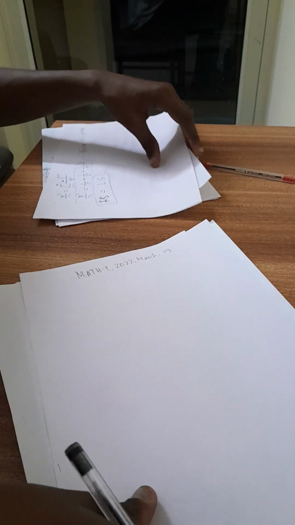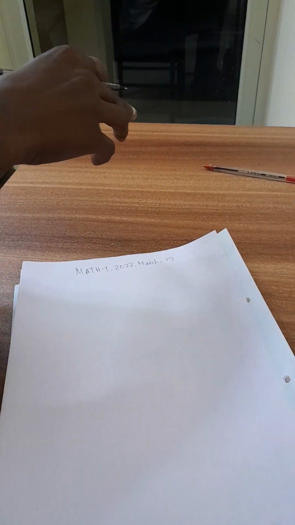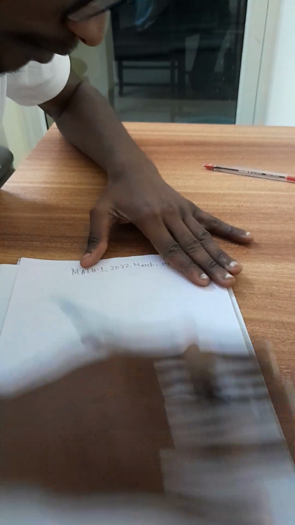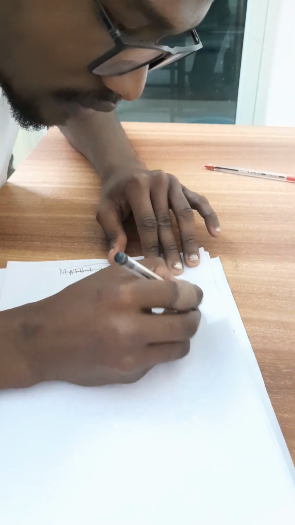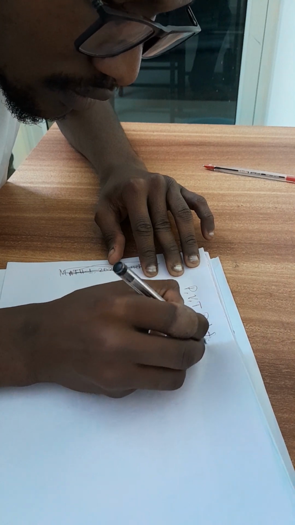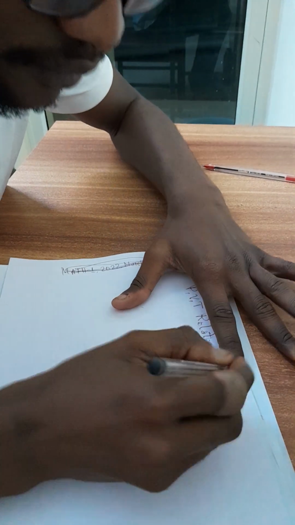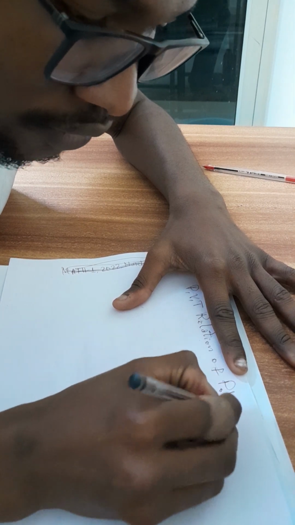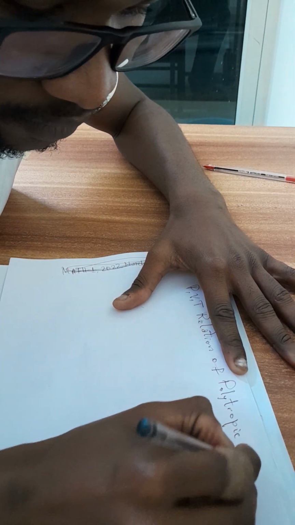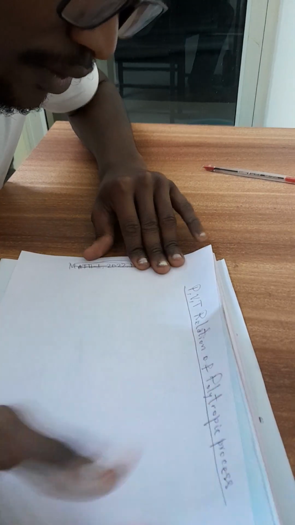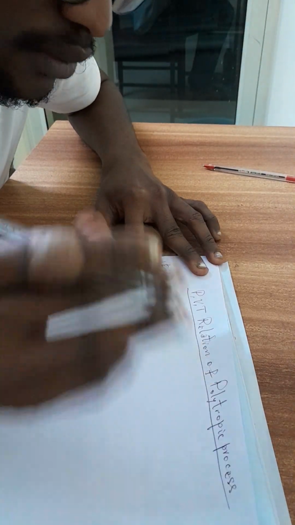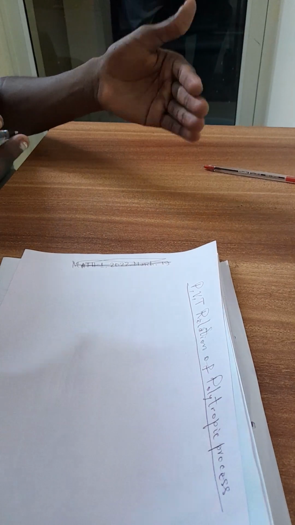Now let us find the PVT relation of the polytropic process. For the PVT relation of polytropic process, it will be the same as adiabatic process, all the same.